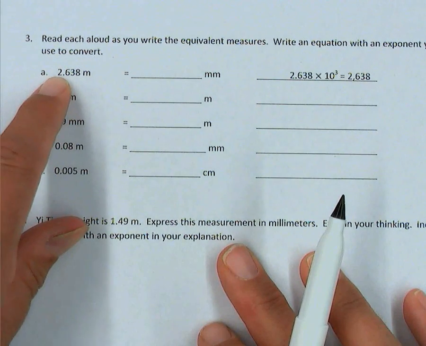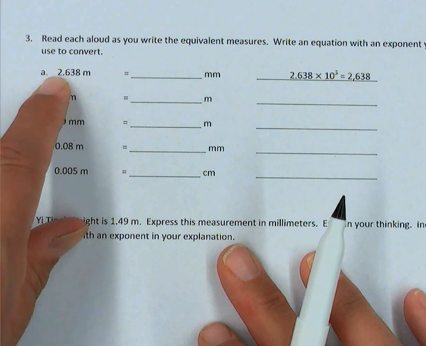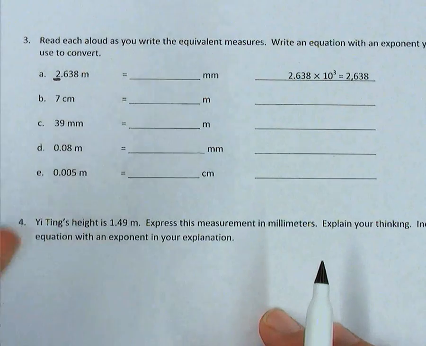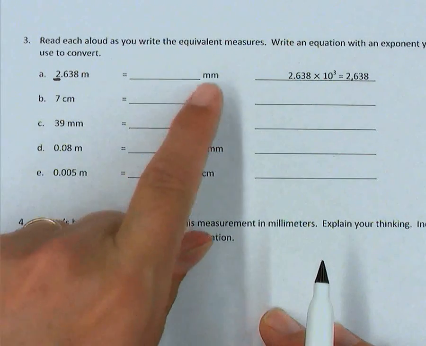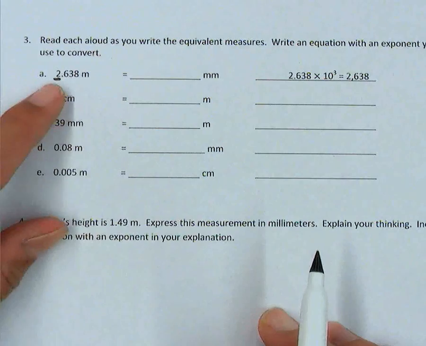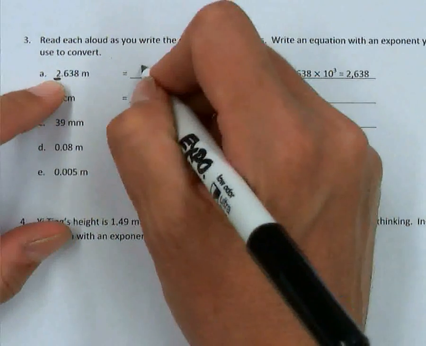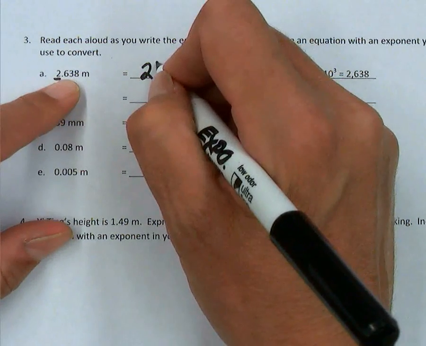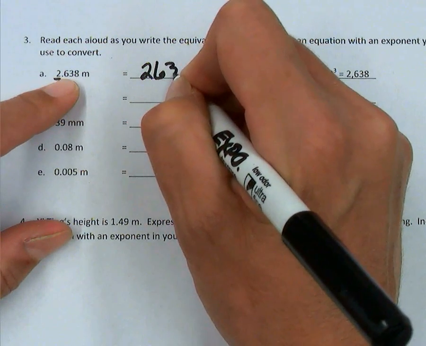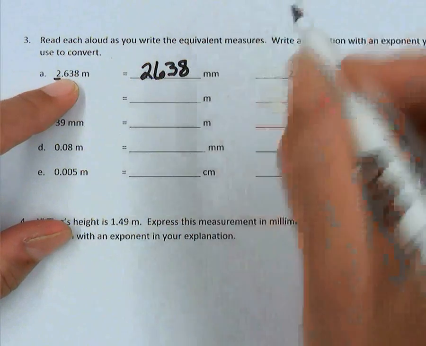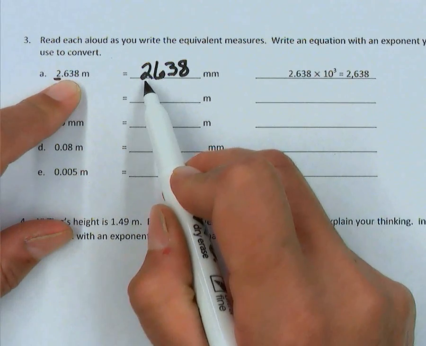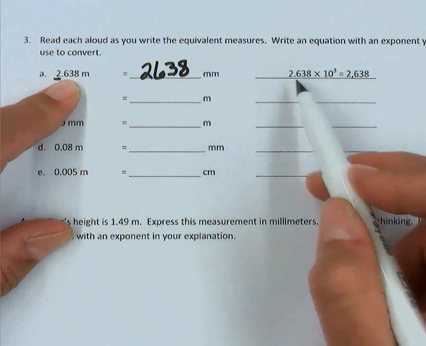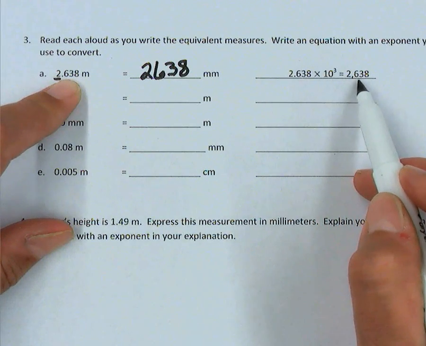So if this is here, each one of these in this meter place right here, if this is 2 whole meters, we know each 1 meter becomes 1,000 millimeters. So if there's 2 of those, 2 times 1,000 is 2,000. And now our other numbers just carry on over with it. They don't change order. They don't have zeros put between them. 2 is in the thousands place because we multiplied by 1,000. 638. And then your equation, this becomes 2,638.